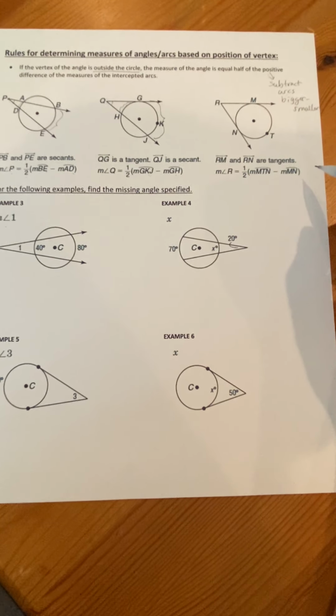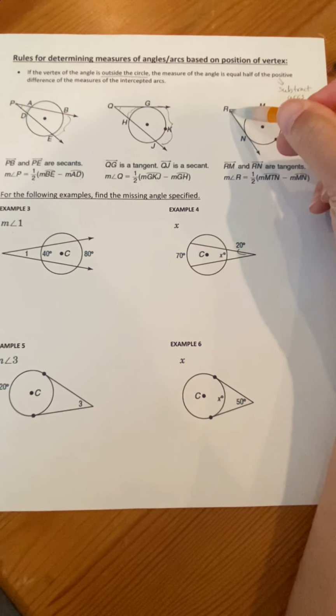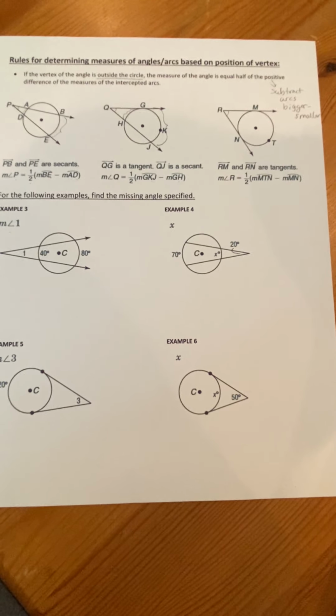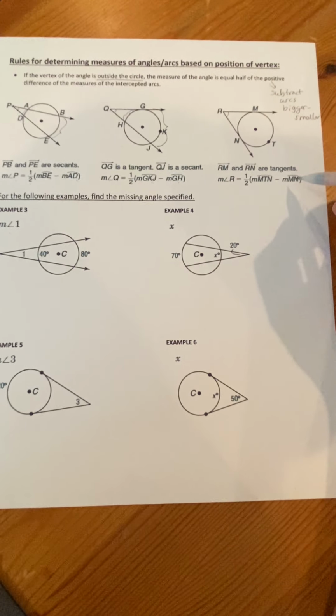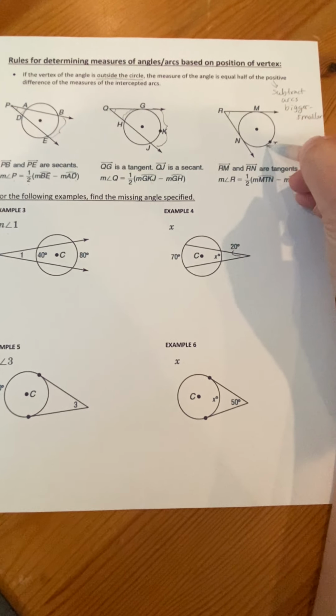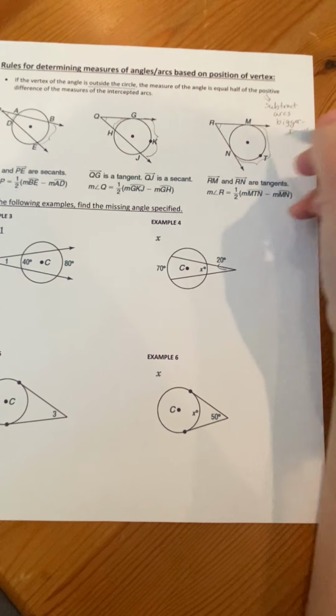Last but not least, we've got 2 tangents drawn to a common external point, and that still makes the vertex of the angle outside the circle. We're going to follow the exact same rule. We are going to have major arc MTN as the larger intercepted arc, right here.